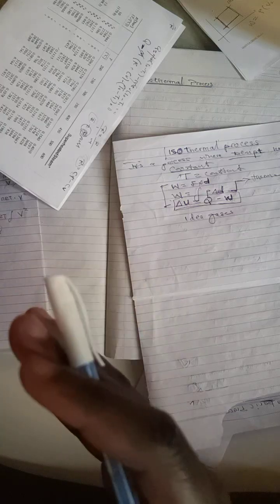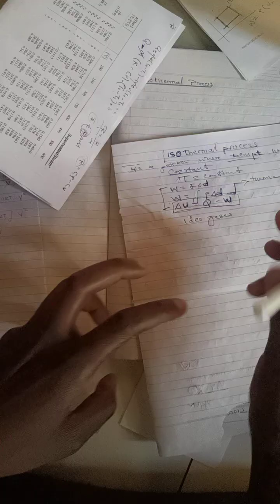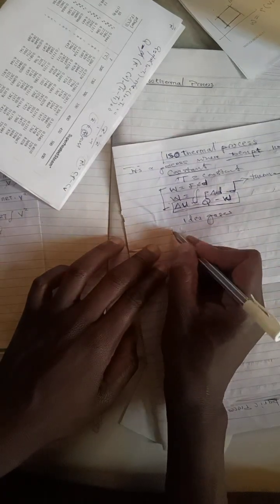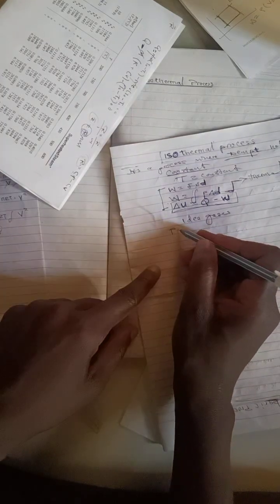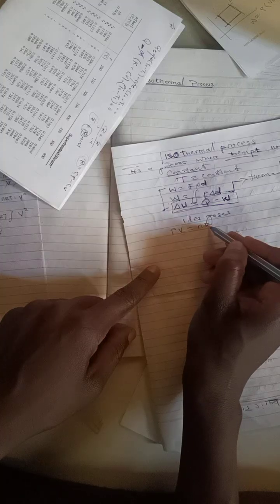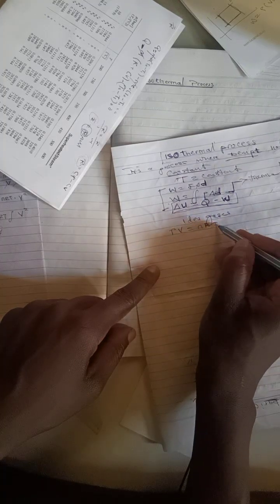Ideal gases are gas laws, so to say. We have different kinds of gas laws: Charles's law, Boyle's law, Gay-Lussac's gas law, a lot of laws. When you combine all these gas laws, they form what we call the ideal gas law. The ideal gas law states that the product of pressure and volume is directly proportional to the number of moles, the universal gas constant, and the temperature.